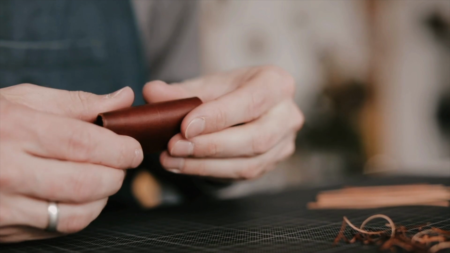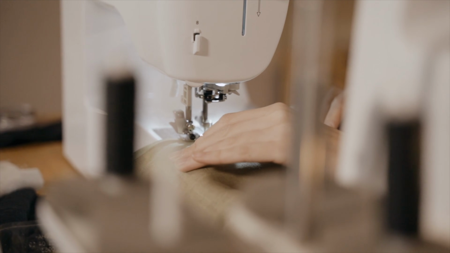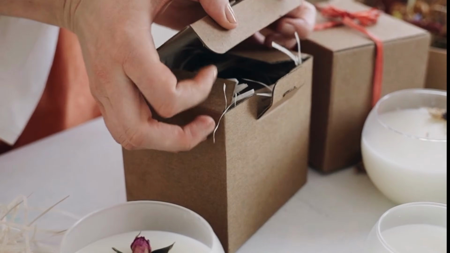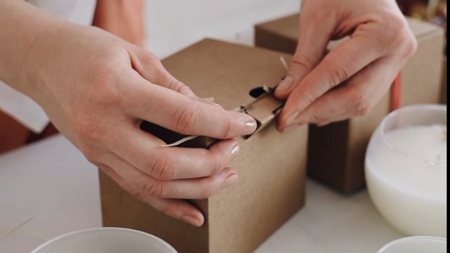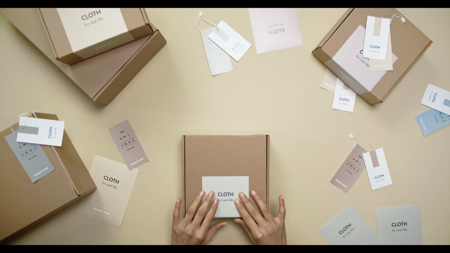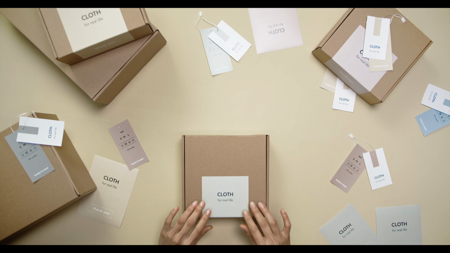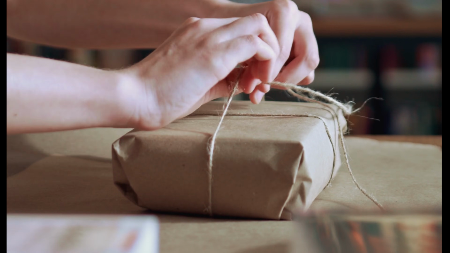So you finally decided to start your small business, and now it's time to design your packaging. It enhances the customer experience and overall perceived value of your product. I'll walk you through simple steps to create your brand and design everything you need to get started.